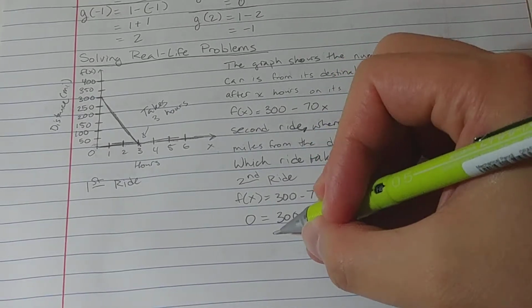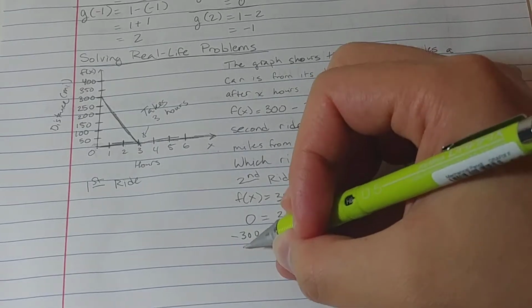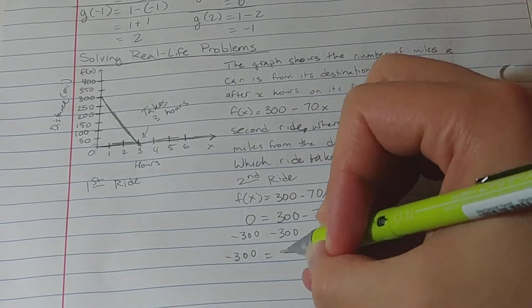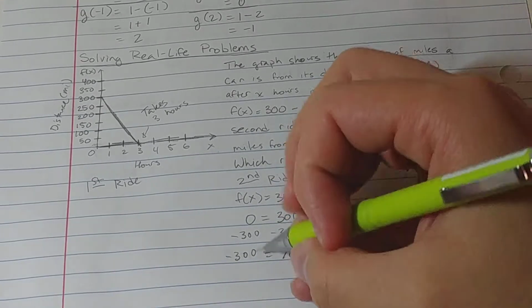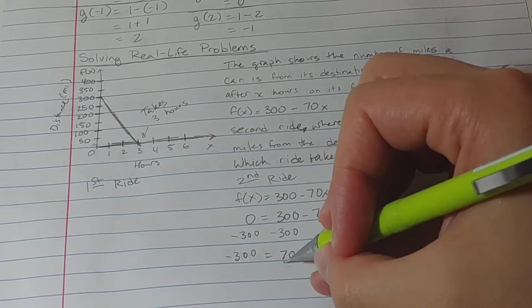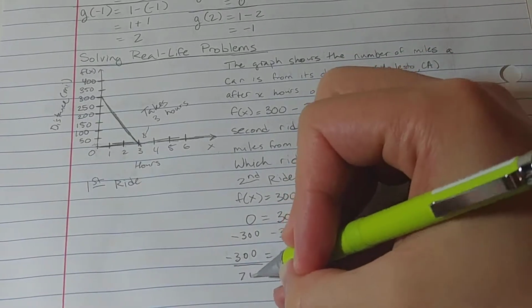So we're going to subtract 300 from both sides. We get negative 300 equals negative 70x. And then this is 70 times x, so the opposite of multiplying by 70 is dividing by 70.